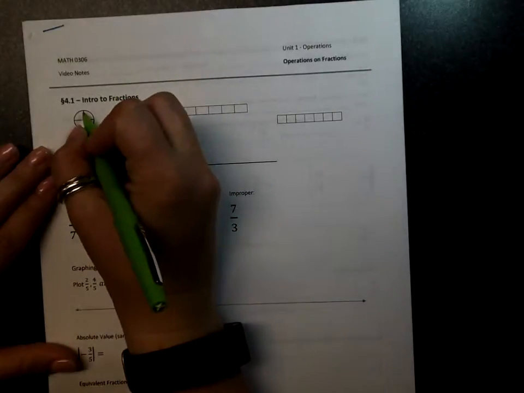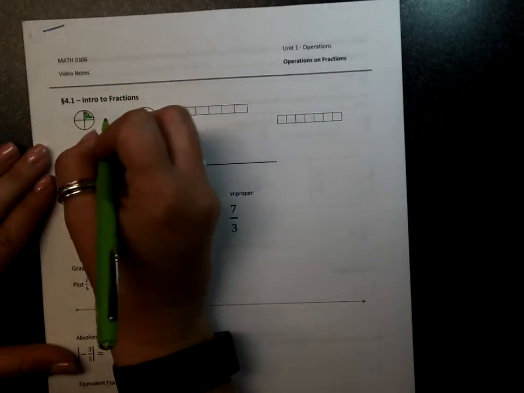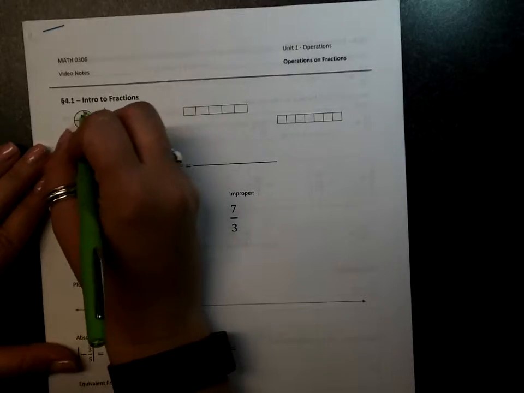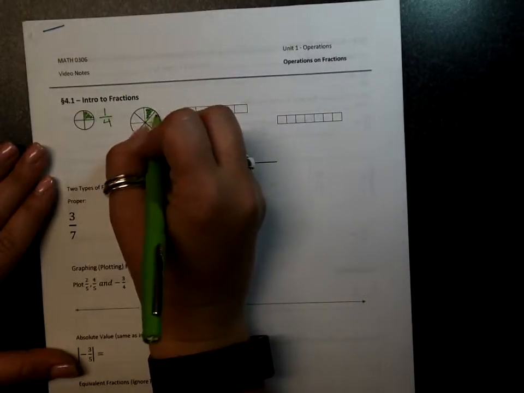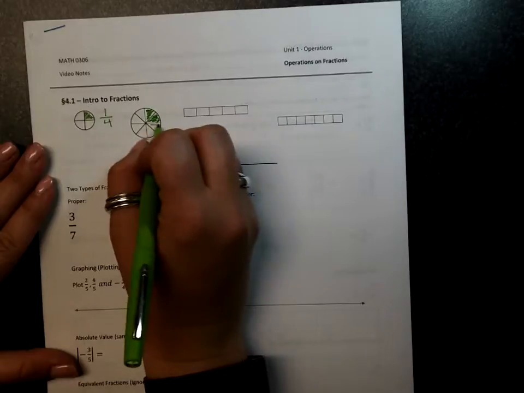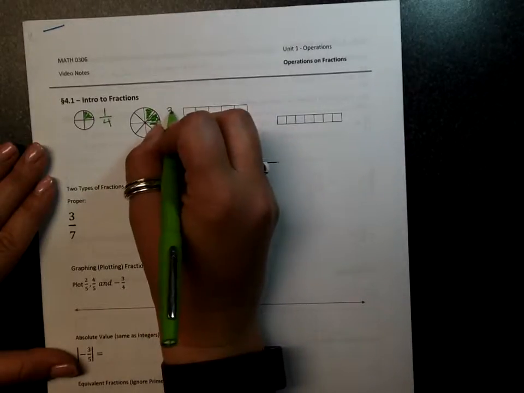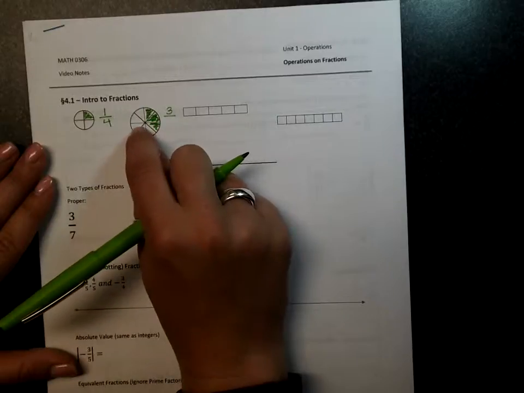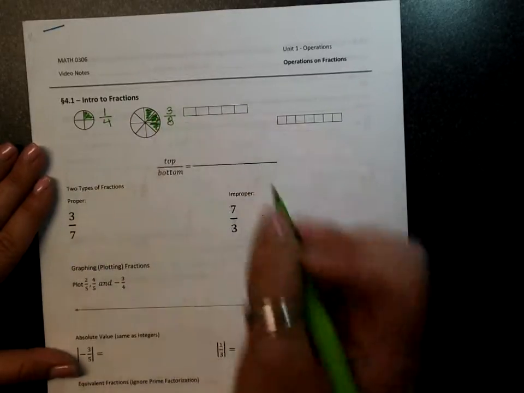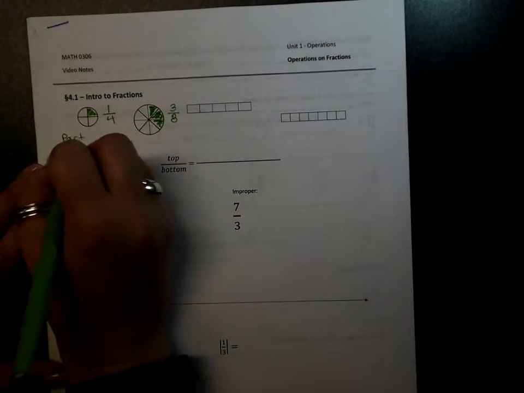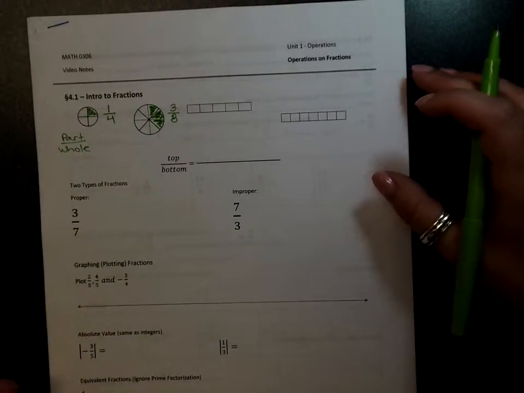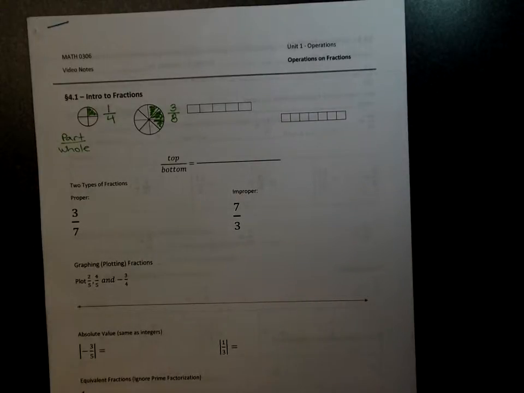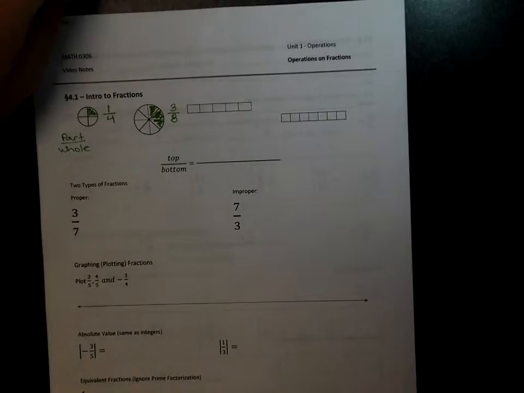So if I were to shade one piece of this, that would represent one piece out of 4 total pieces. Same idea here. If I were to shade, let's say 1, 2, 3 pieces of this one, that would be 3 out of 4, 5, 6, 7, 8 total pieces. So it's a part out of the whole, or the total. Part out of a whole. So the first few exercises are just refreshing our memory on what it looks like visually to have a fraction.